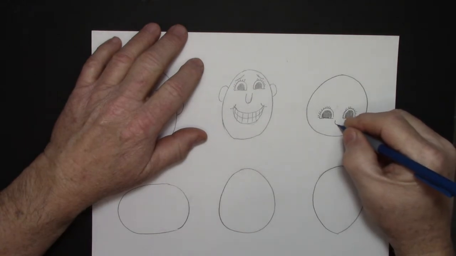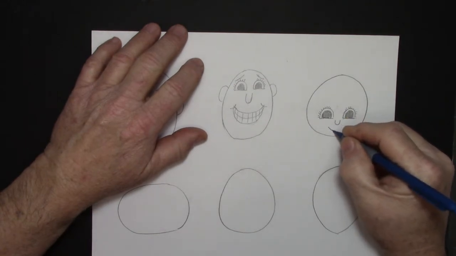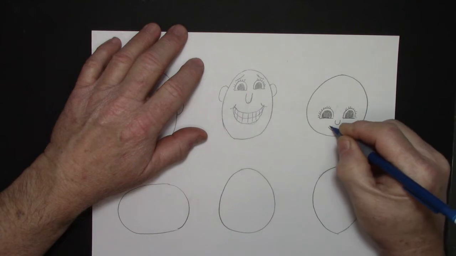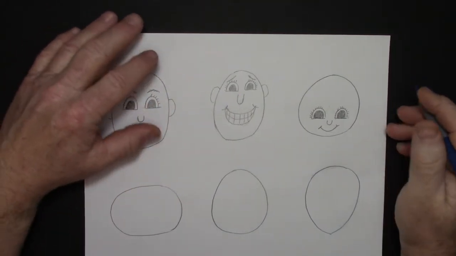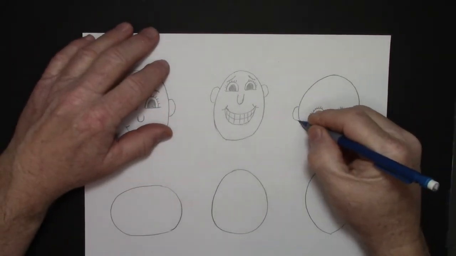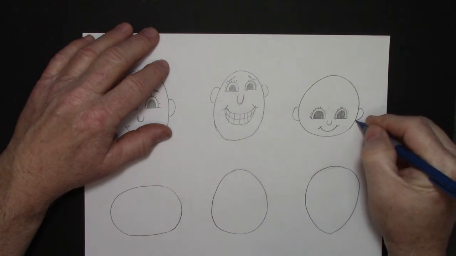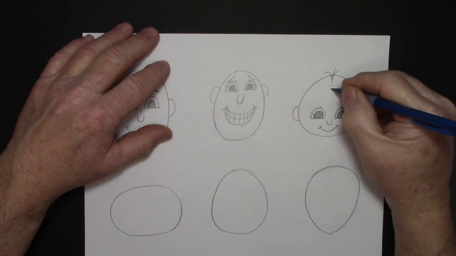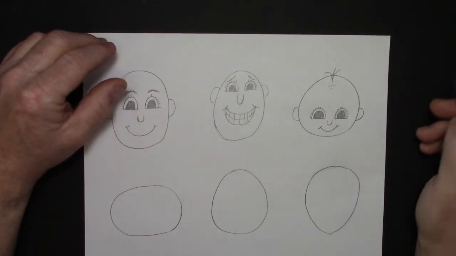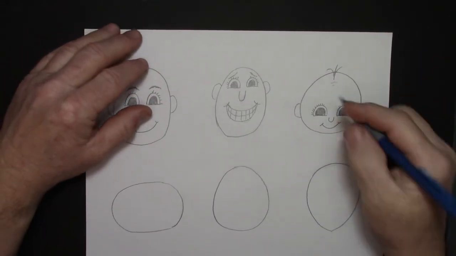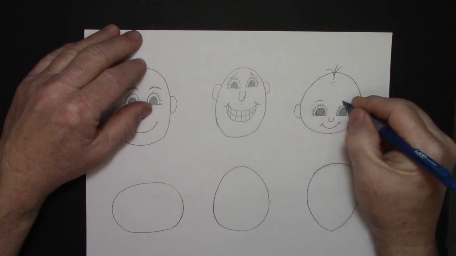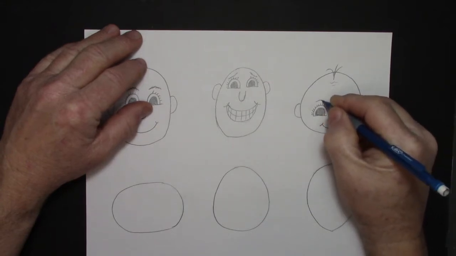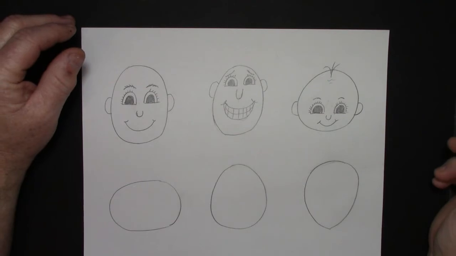A really small nose and a small mouth. And we have what looks to me like a baby. Especially if we do something like that. For the eyebrows, just little short, small marks like that.